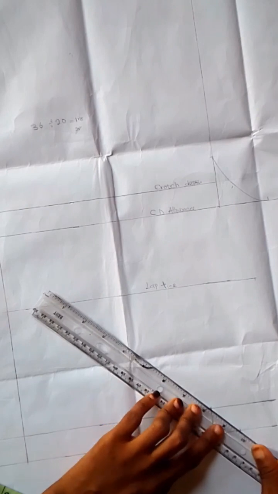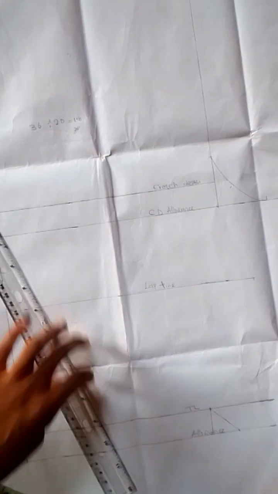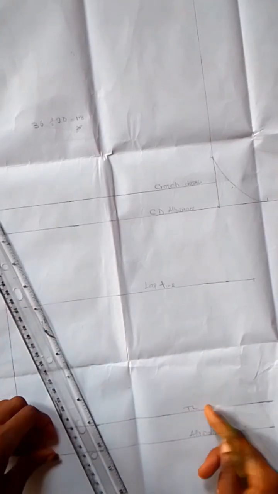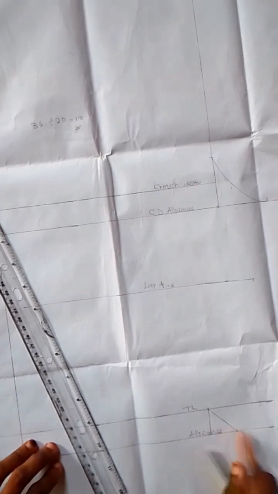The reason why we are coming out by this 1 inch is that by the time we are going to fold it, it's not going to be shortened. That is the essence of coming out by 1 inch.